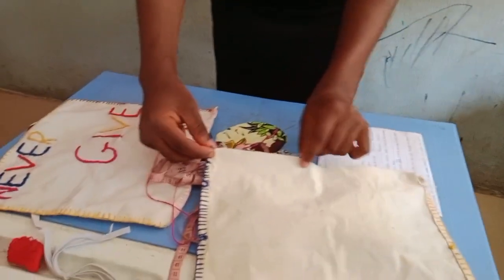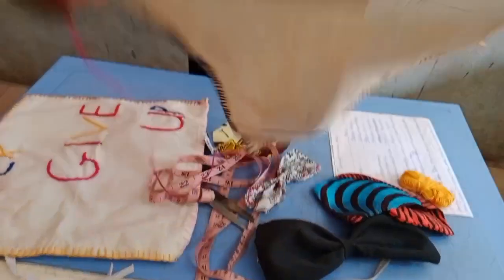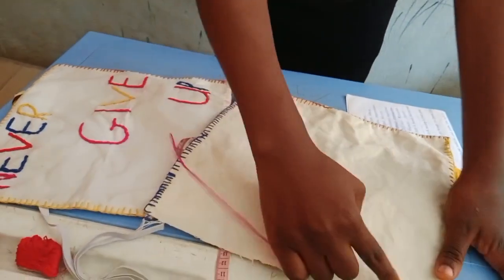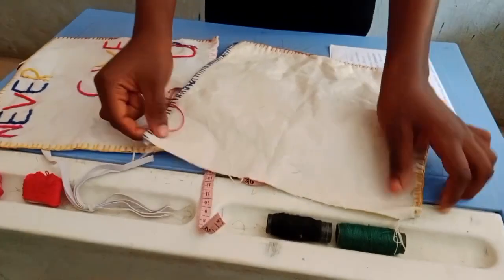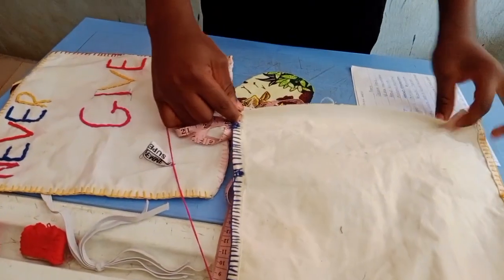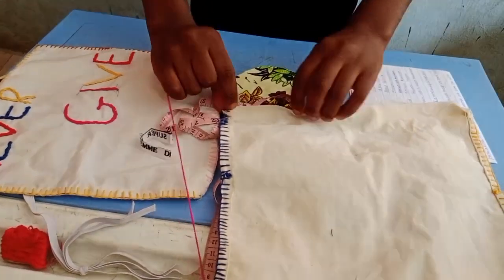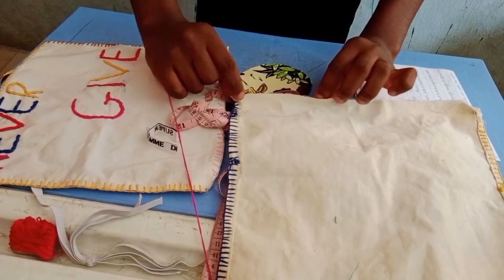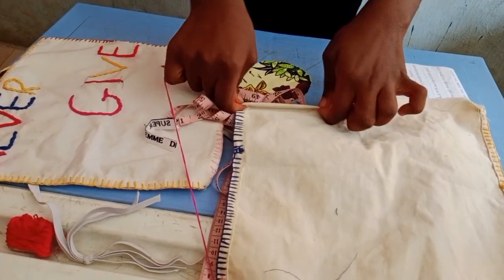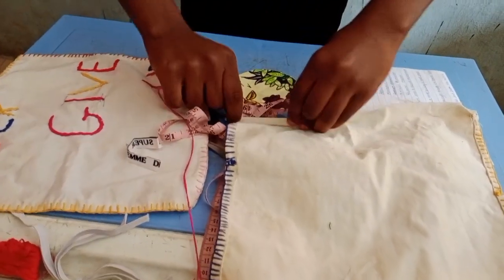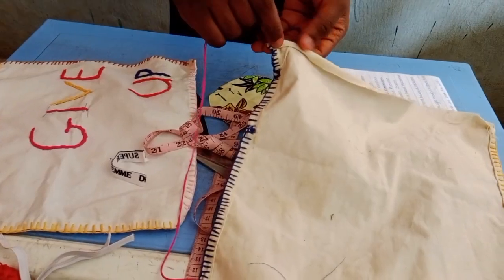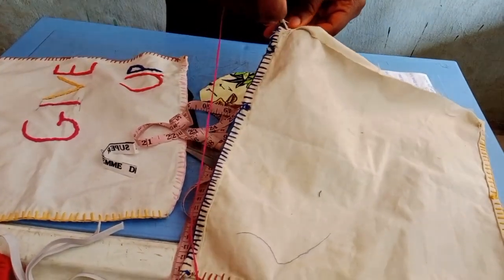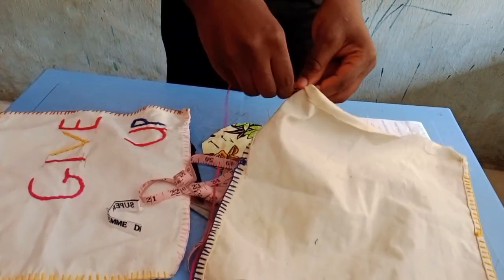So now for the edge stitches, to make the edge stitches, I have been making it round. This is the one that has not been made. You have to first use your pin, and if you are very professional, you might not use your pin. It depends on your type. So you fold it inside this way. After I fold it inside, you also bring your needle from the back to the front.